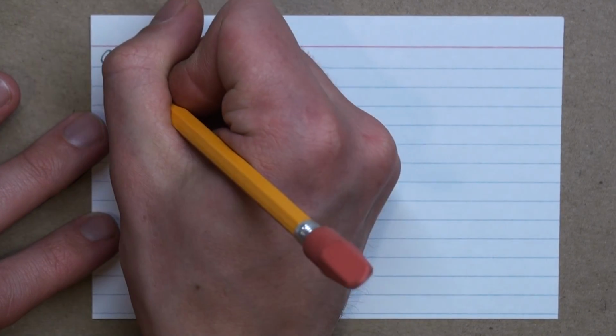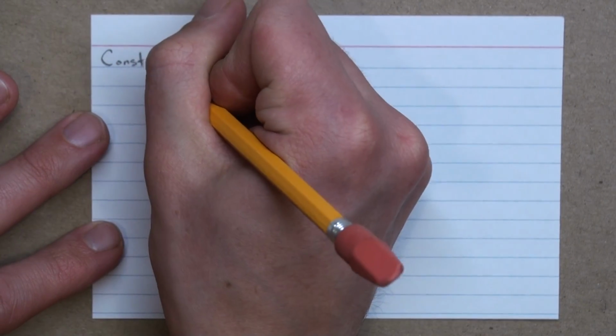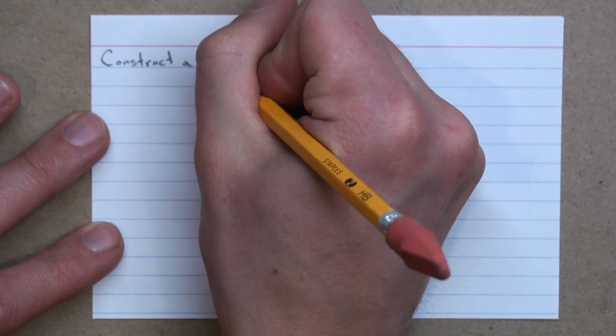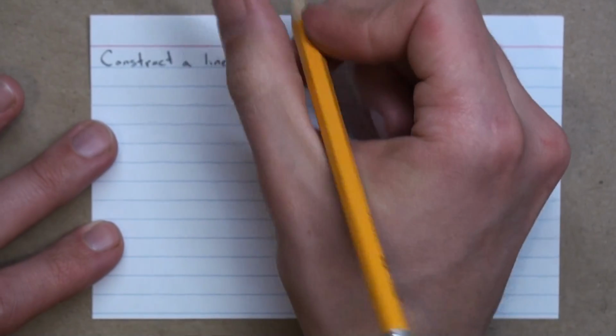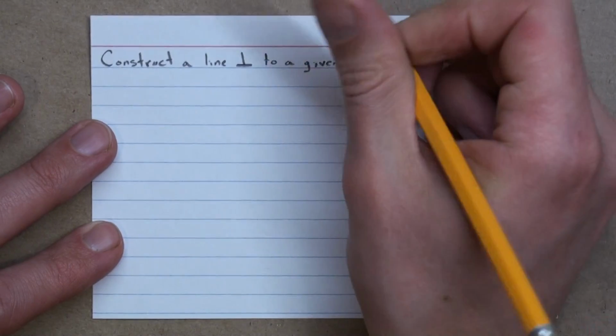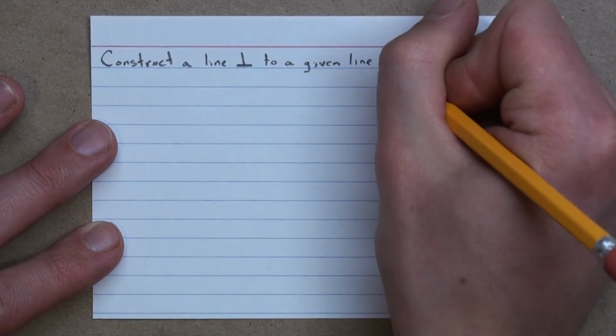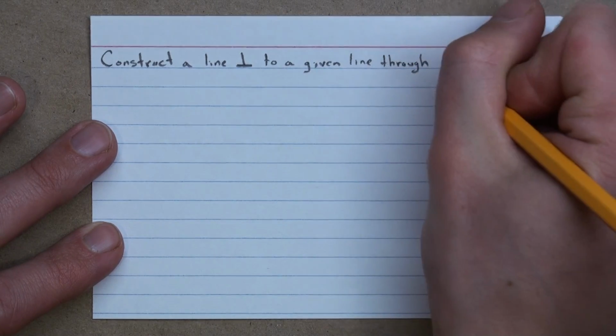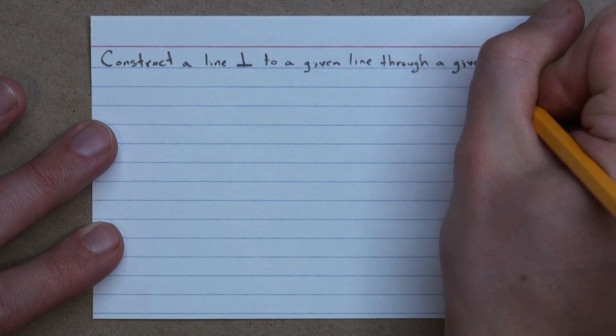Okay? Now that was 25, so now we have to do 26, which is going to be similar to this one, but a little different. We're going to construct a line perpendicular to a given line through a given point.